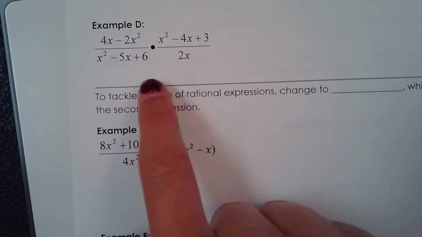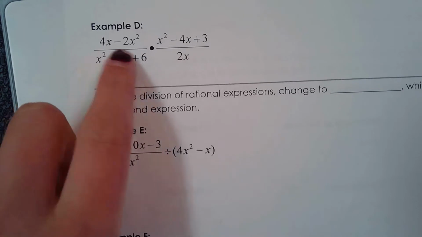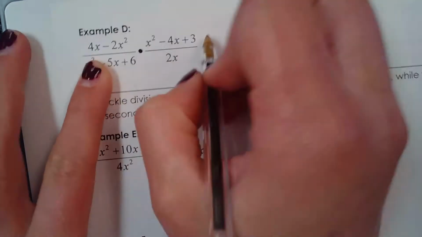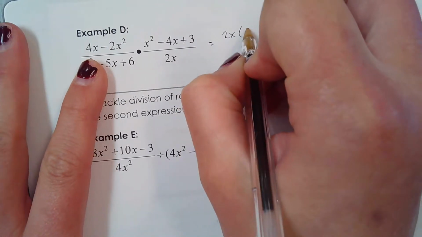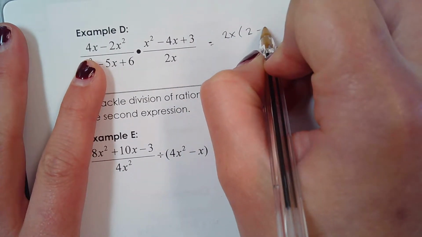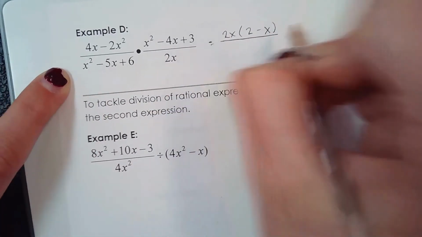Alright, so the next part, this is more of the same. There's still a lot of stuff happening there, so I do want to make sure that we go over this one. So, again, I think it's helpful to factor first, because if we can get rid of stuff and we don't have to multiply it, that just makes our job a lot easier. So, up top, what can we do with this one? A GCF, so we're pulling out what? 2x. And that leaves you with 2 minus x.